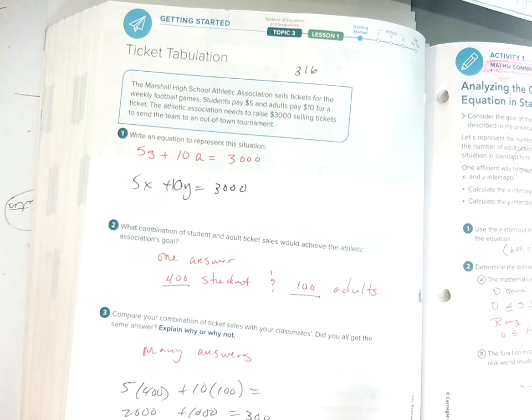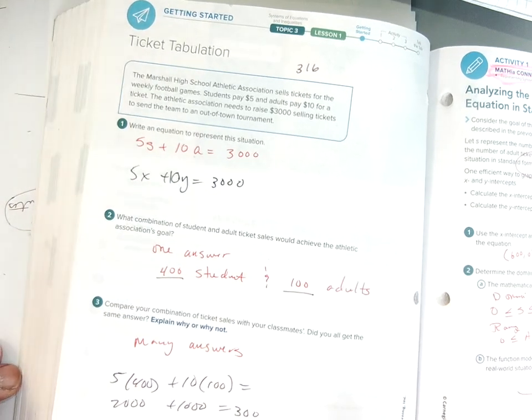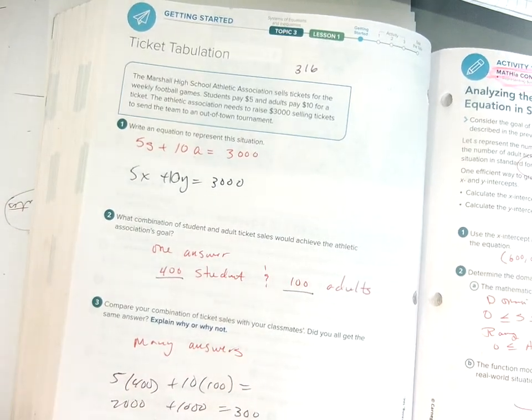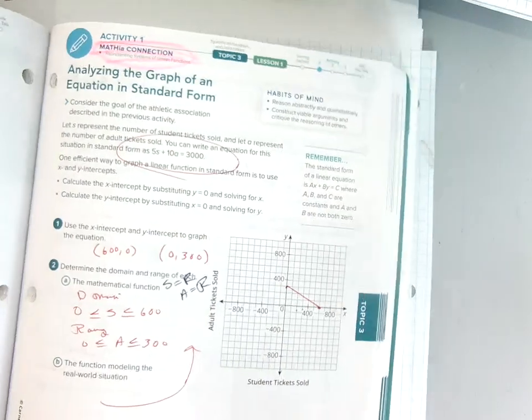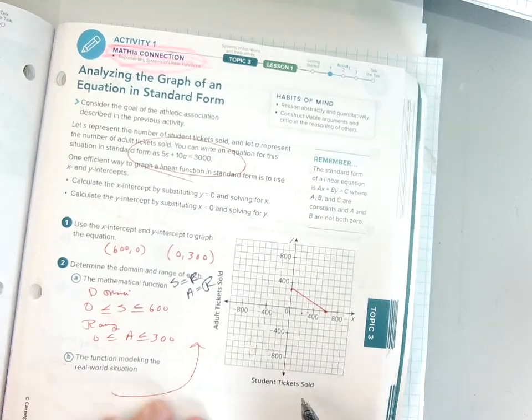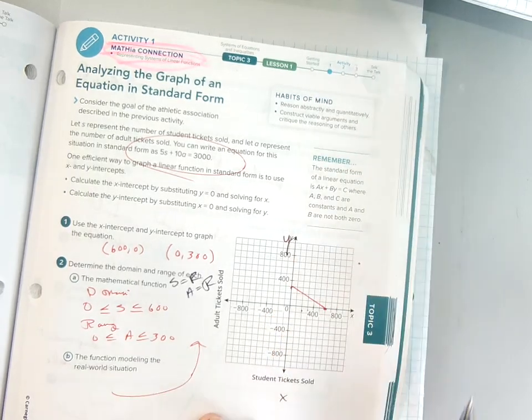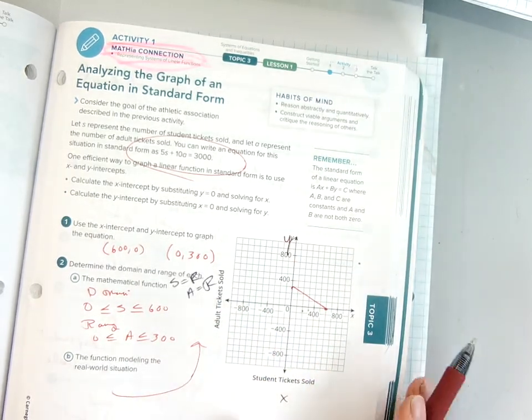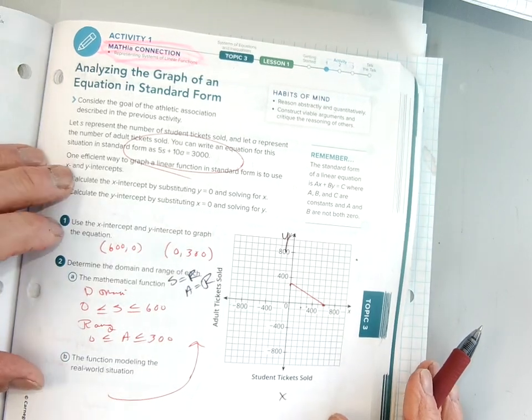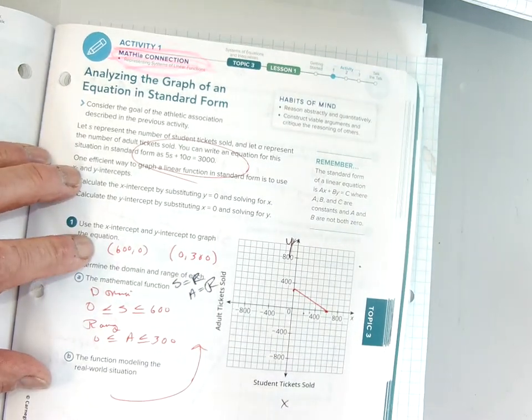Let's take a look at all the possible answers, because there's lots and lots of other answers. So what we did is graph it. Student tickets we let be X, and we had the adult tickets be Y, and we wind up with this equation. Now, the easiest way to graph this without solving for Y is simply to do it by intercepts.